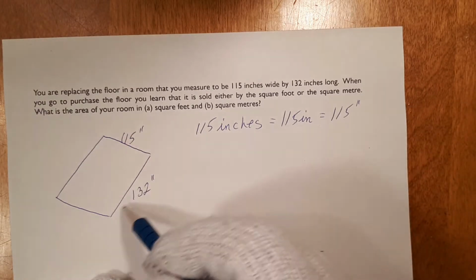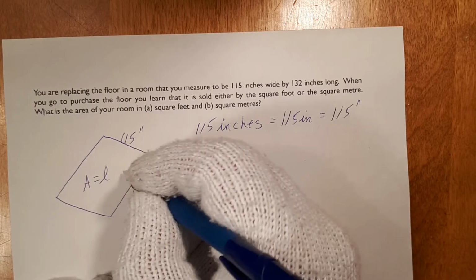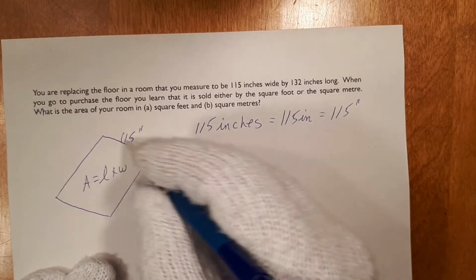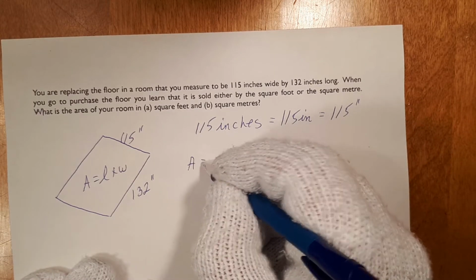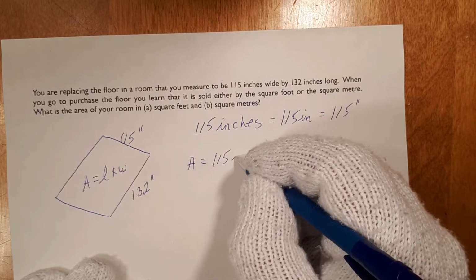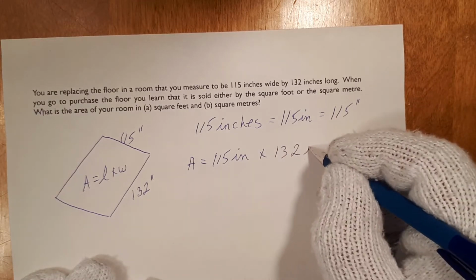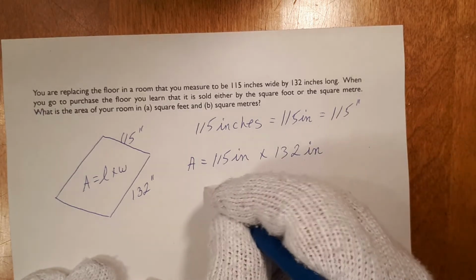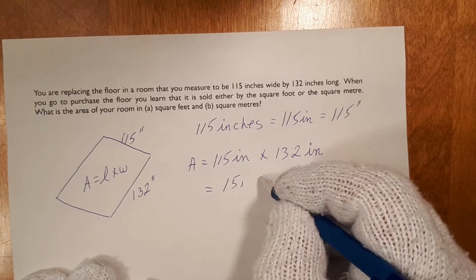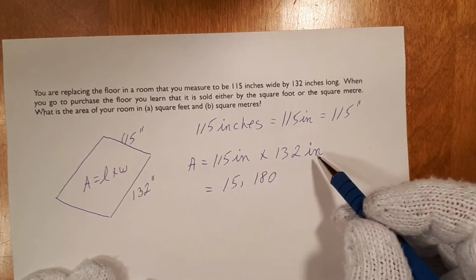In order to calculate the area of this, it's the area of a rectangle, length times the width. So the area of the floor is equal to the length times the width, 115 inches times 132 inches. Putting these numbers in the calculator, the answer is 15,180.